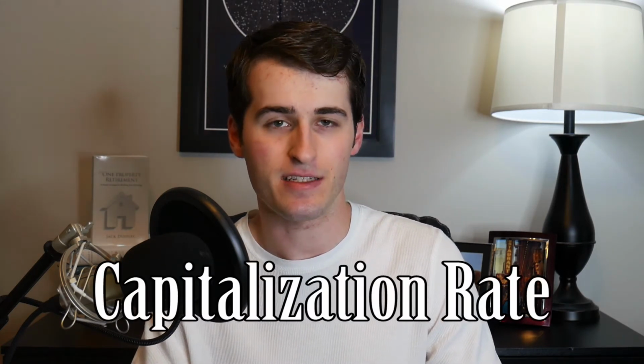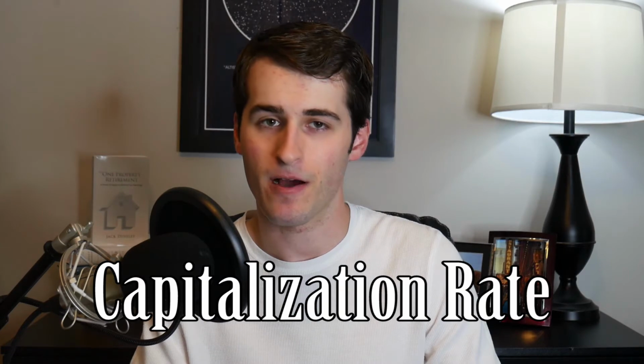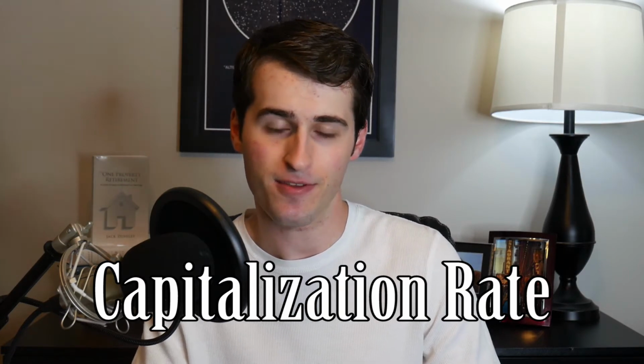Cap rate is short for capitalization rate, and it's used as a pricing tool in real estate to figure out what a building approximately is worth based on its income. This is different than something like a house, where it's typically priced based on comparables and what other properties like it are selling for, since it doesn't really matter what income potential that house has. What matters instead is what houses similar to it have sold for recently.